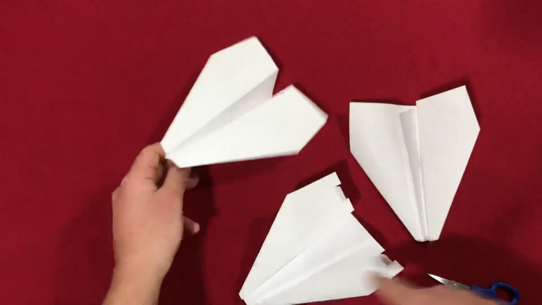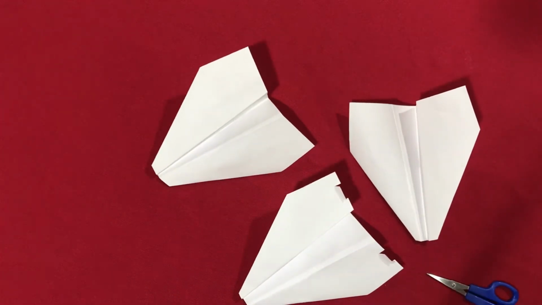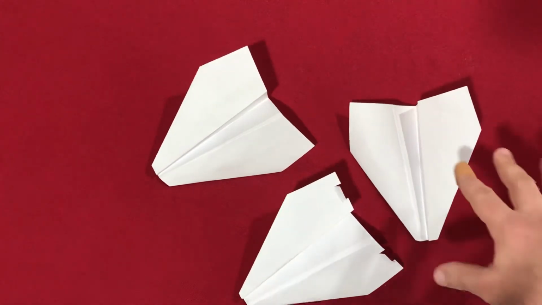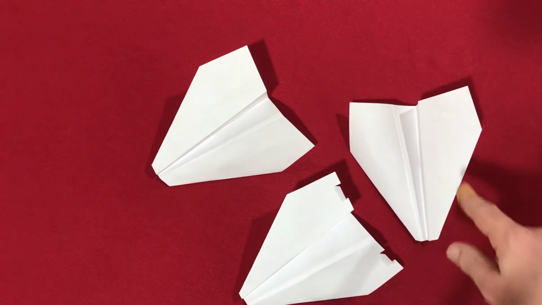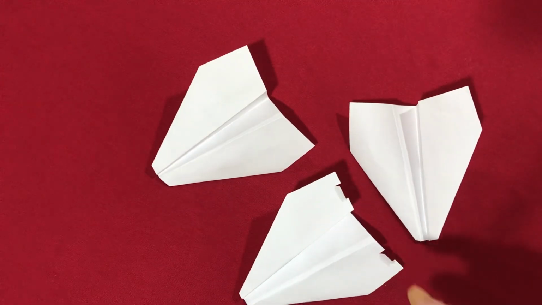So those are the three ways that you can make these airplanes fly the way you want. And like I said, think about what's going on, what each one does to the airplane, and you can kind of make your own combination between the three.